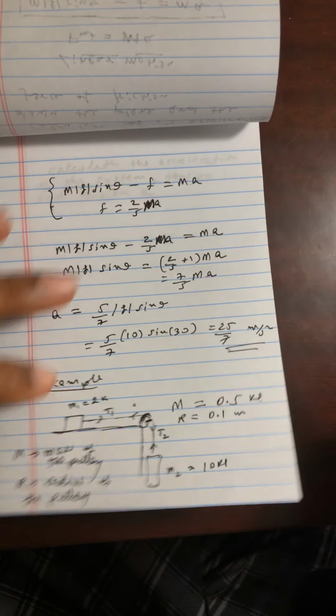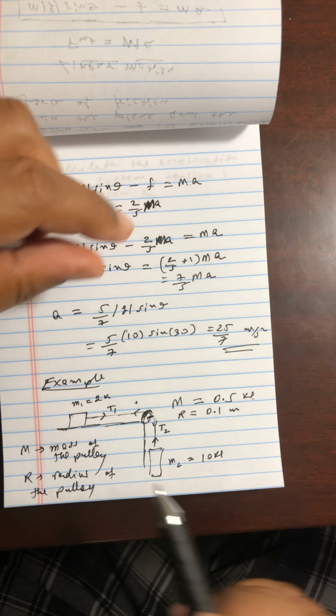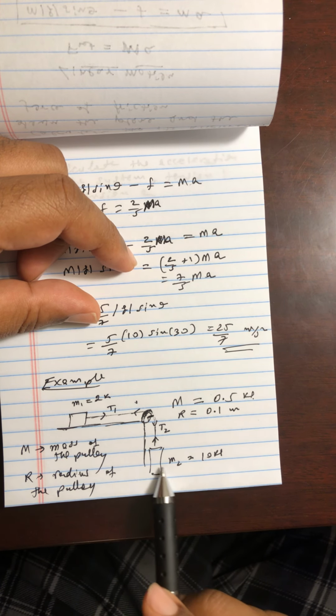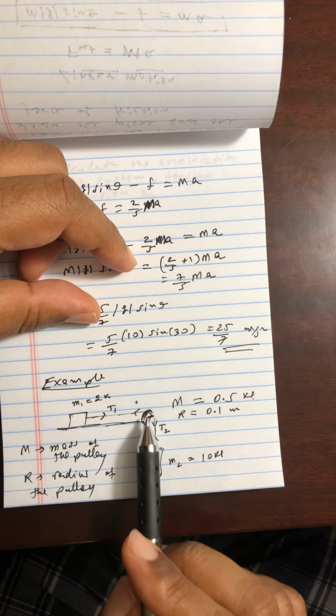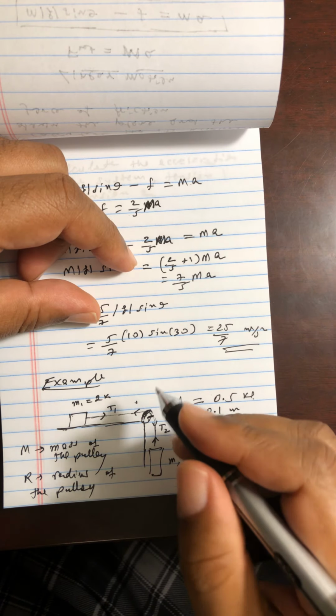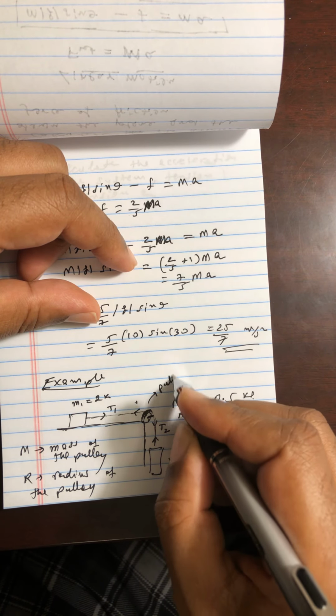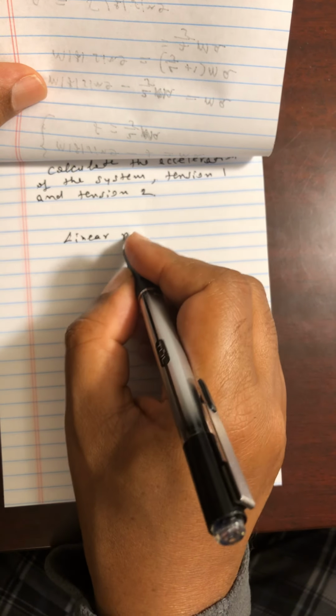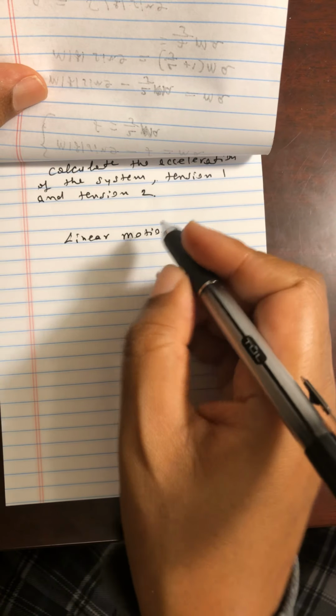Okay, so we have to do the dynamics of these three objects: the sliding object, the hanging object, and the rotation of the pulley. This is the pulley. All right. First, I'm going to deal with the linear motion of the sliding object.